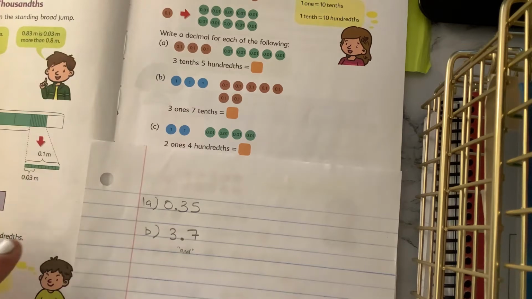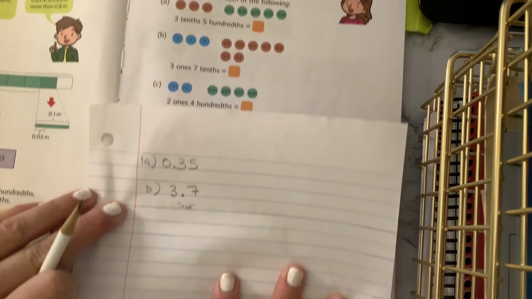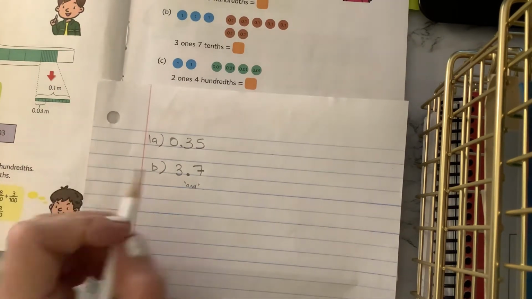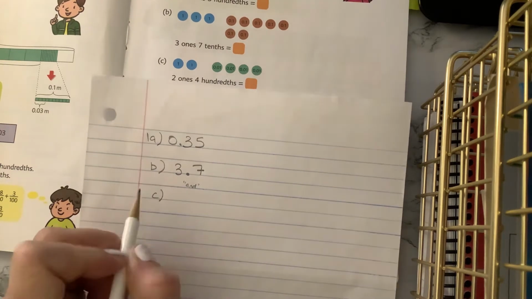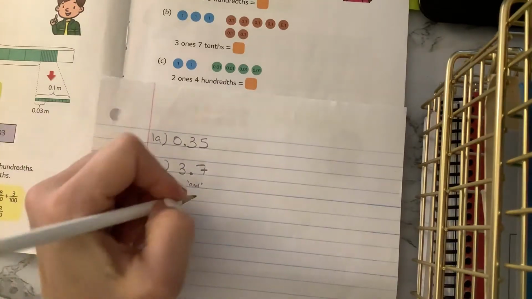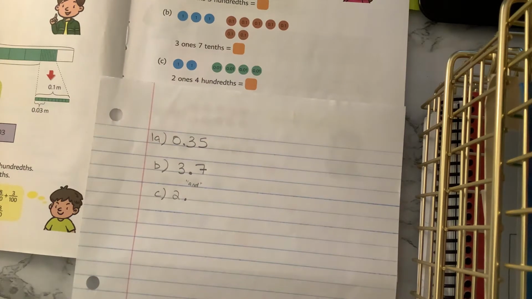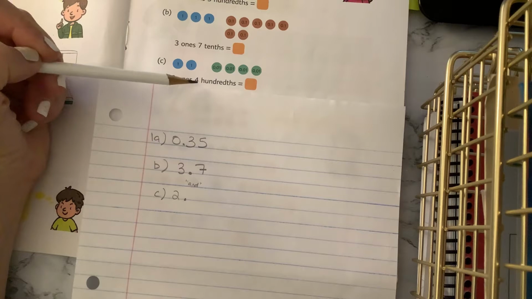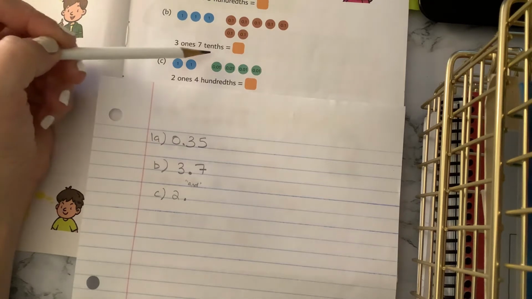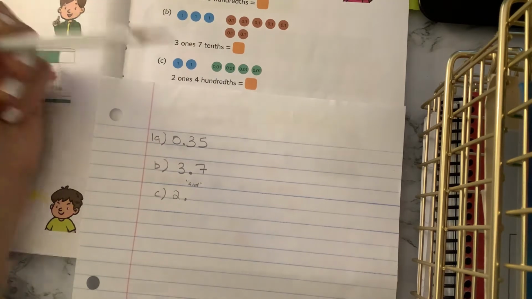Good. Let's look at C. This one's a little tricky. We have to pay attention. So 2 ones, that's simple enough. We just write our 2 in the ones place and then we put our decimal point there, okay? But now it says 4 hundredths, not 4 tenths, right here, 4 hundredths.